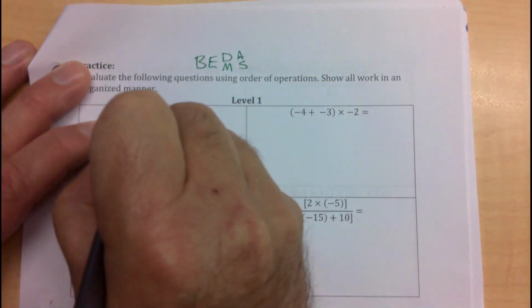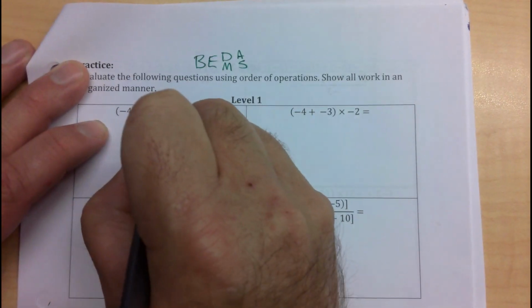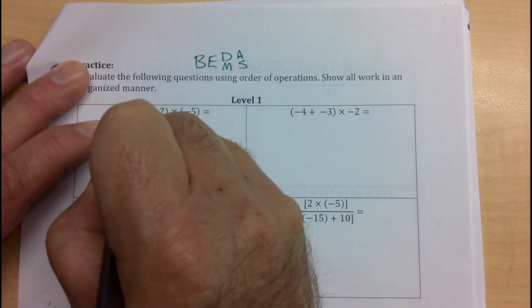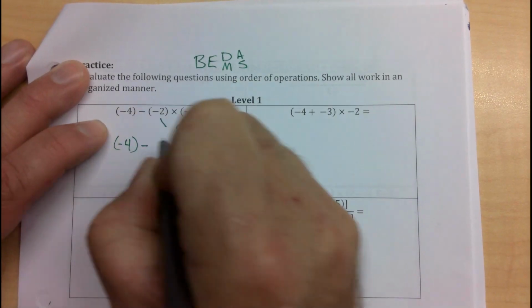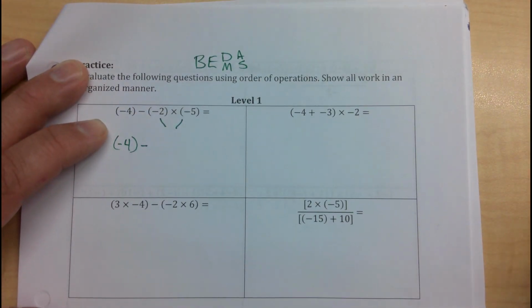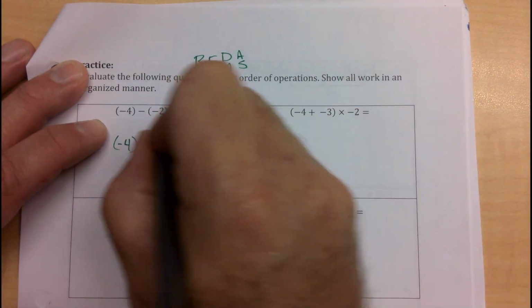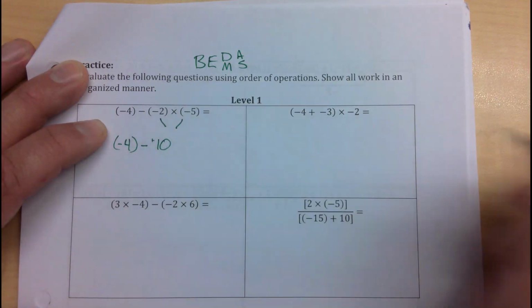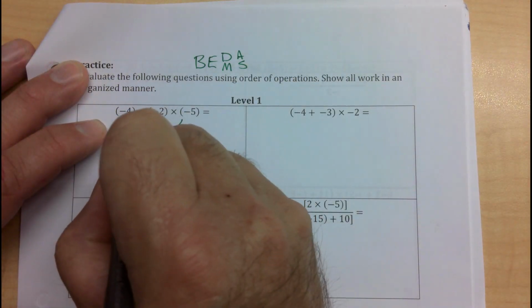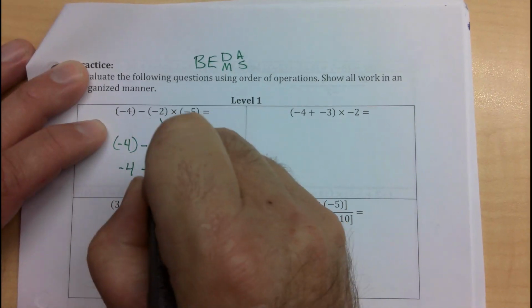Okay, we've got subtraction, we've got multiplication. Clearly multiplication comes first. So the negative 4 and the subtraction have to hang out and wait till we're done with the multiplication. Negative times the negative is a positive. 2 times 5 is 10. So what we have is negative 4 subtract 10.